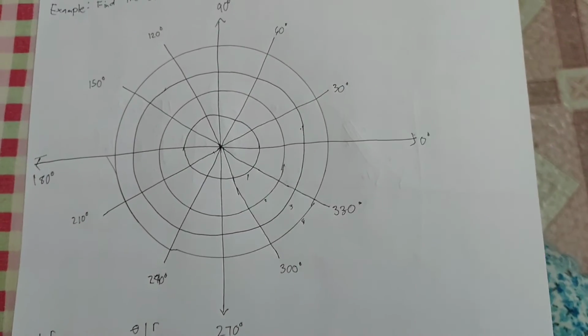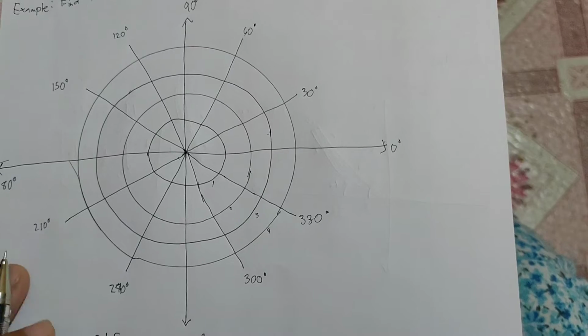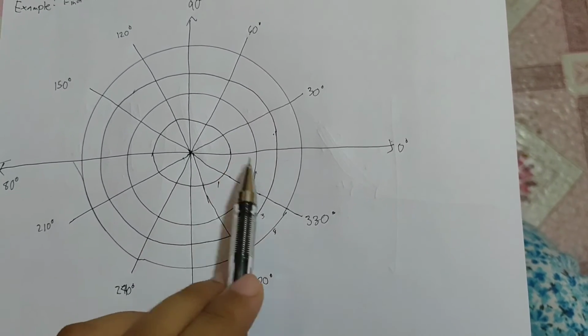That's it. In here, our r is 2 and our 0, 1, 2.